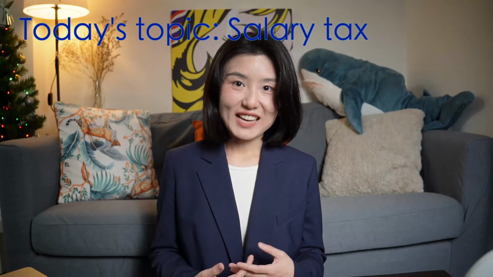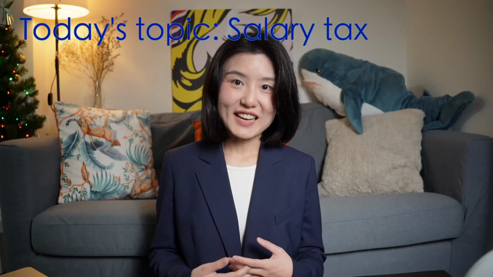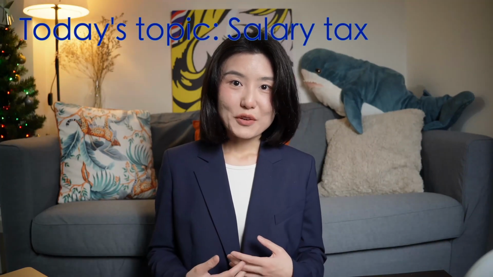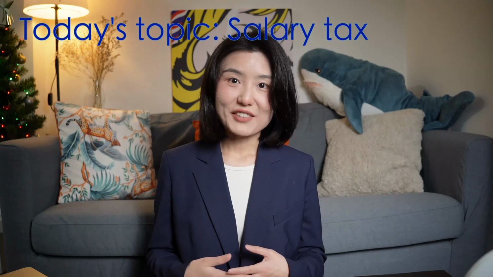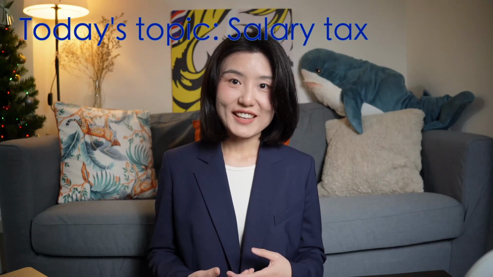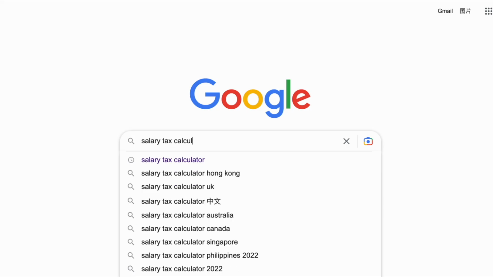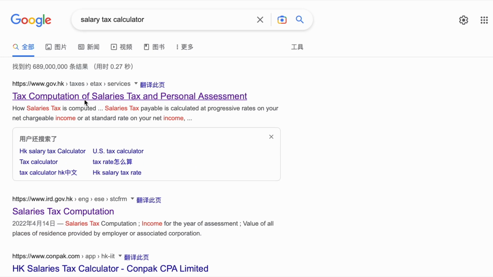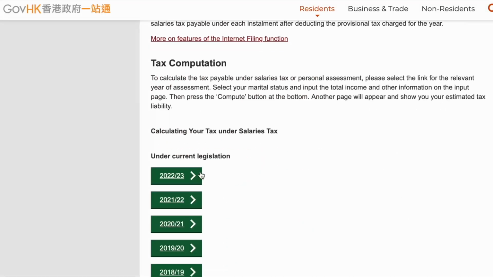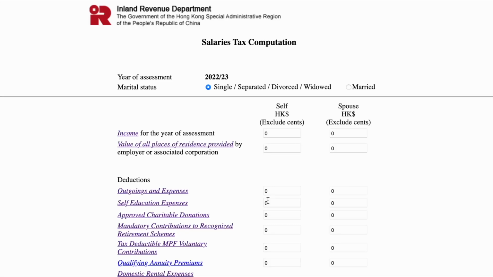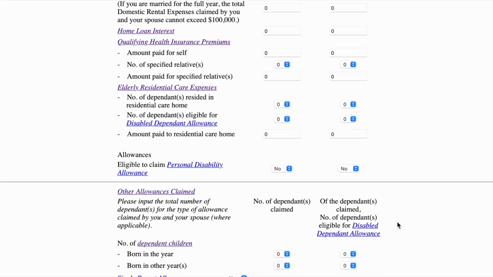So in today's topic, I'm going to focus on the salary tax and give you a brief introduction to it. And it's so lucky that the Hong Kong tax authority, the IRD, the Inland Revenue Department, has created such a handy salary tax calculator on the website. We only need to fill in the numbers and information, and we're able to know how much salary tax we are subject to in the year of assessment.